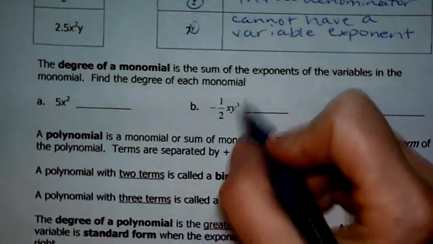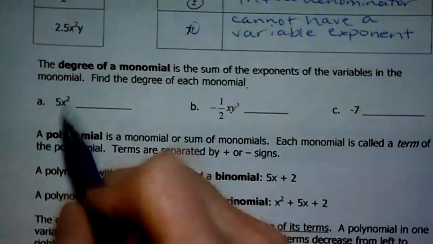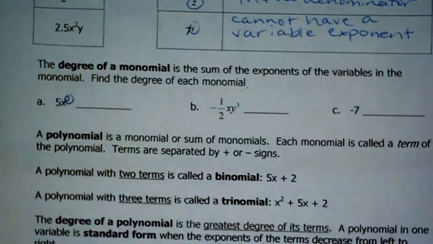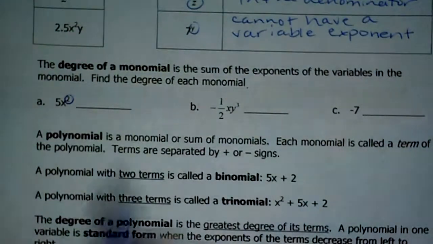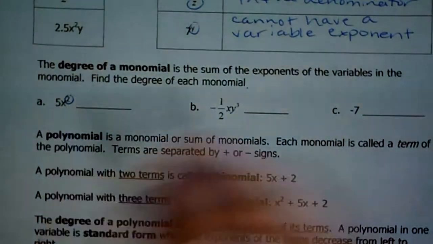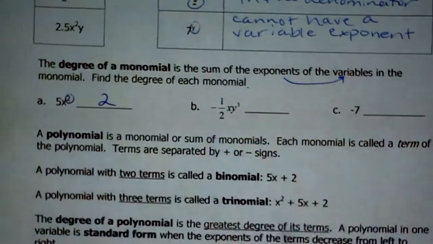So all we're going to do is add up the exponents in each term, and that gives us the degree. So here, I see an exponent of 2. And it's only the exponents of the variables. I realize that 5 really is to the first power, but it says the exponents of variables only. So this is a degree of 2.